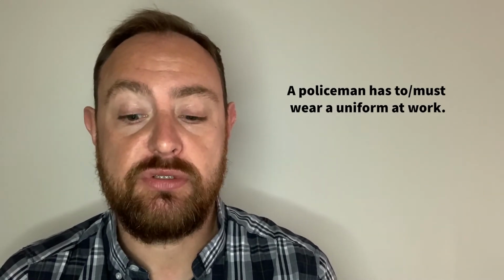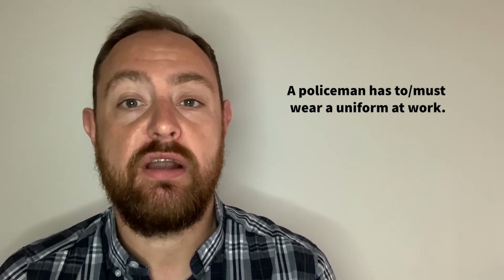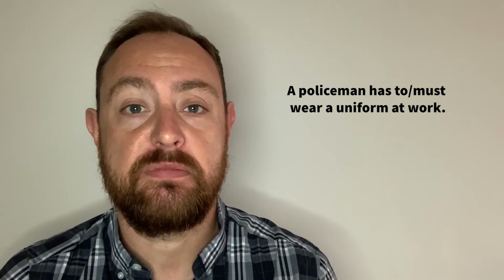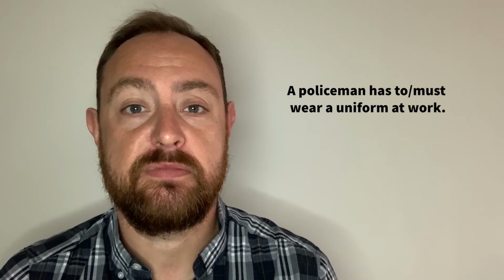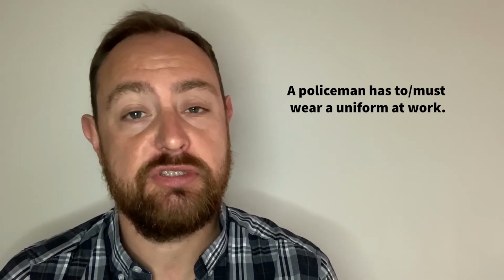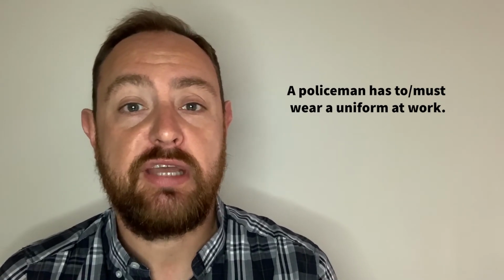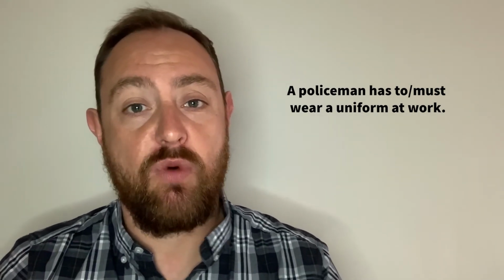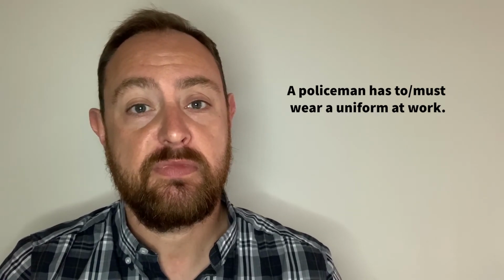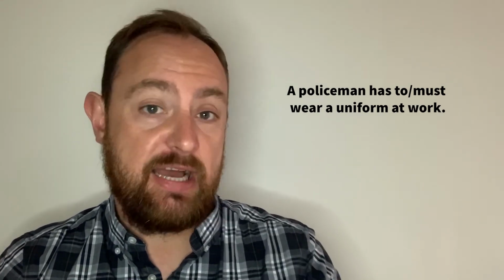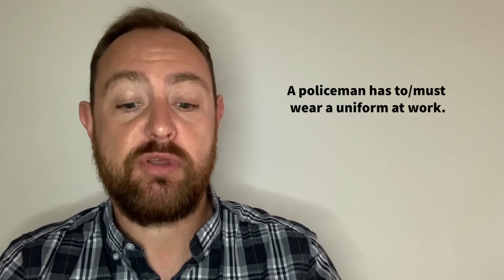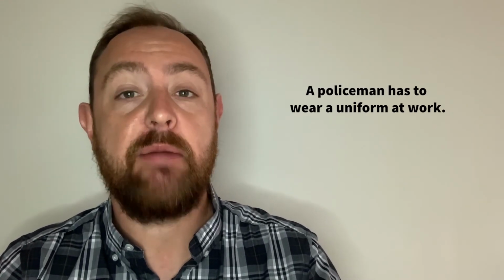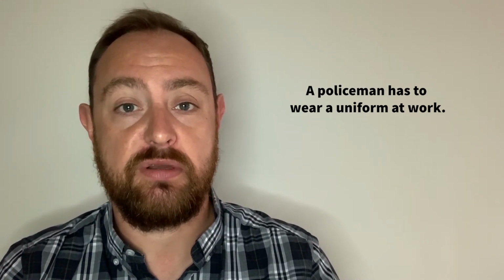Let's look at the second one. A policeman has to, or must, wear a uniform at work. What do you think about this one here? So we know it's an obligation, which means it could maybe be both, but is it an external obligation? Is it a one-time obligation? It's an external obligation, and it's obviously something that happens all the time, or has to happen all the time. So the correct answer, or the better answer here, is a policeman has to wear a uniform at work.